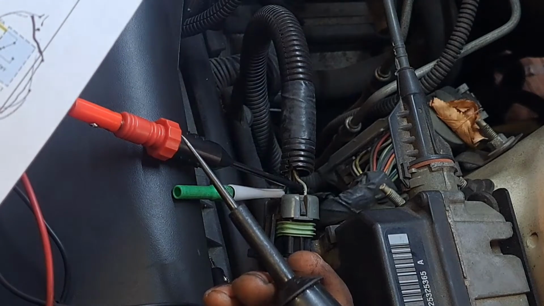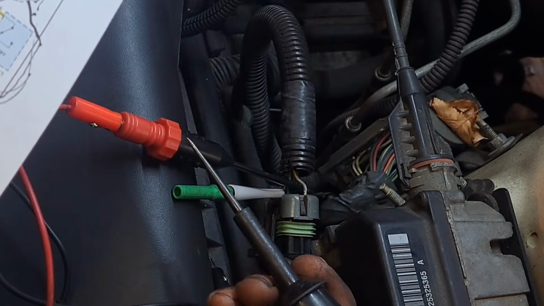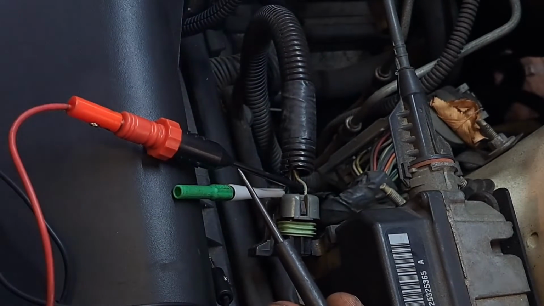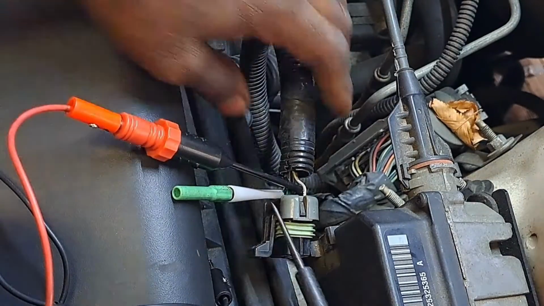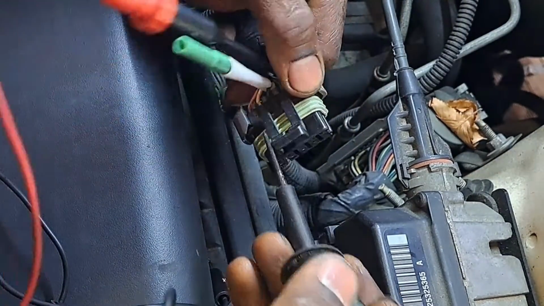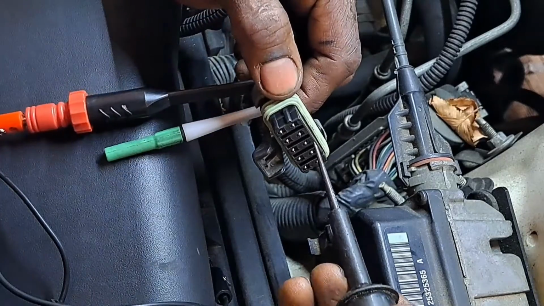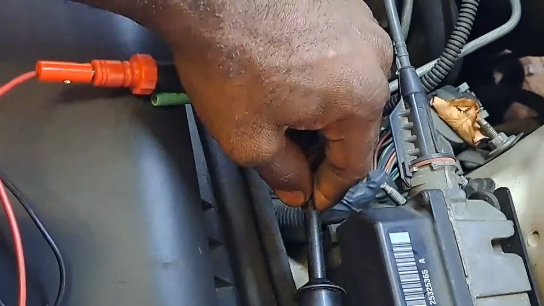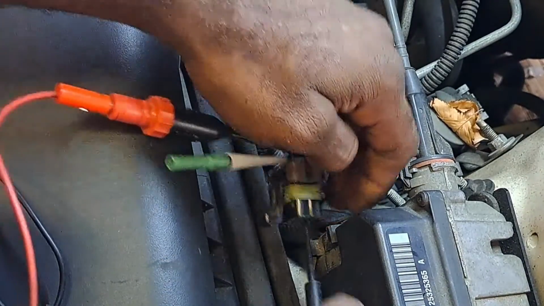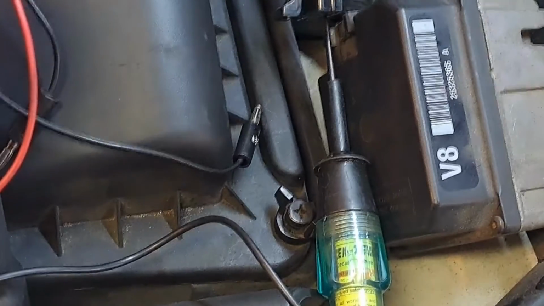So the D is the gray and black wire. It's C, sorry. So I should be hooked up on C. Here's C. So when I push the resume button or Excel button, it should illuminate.